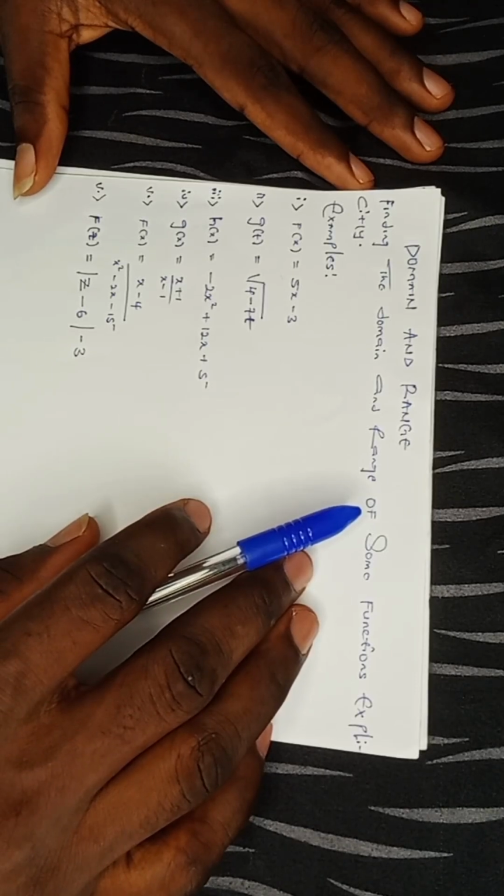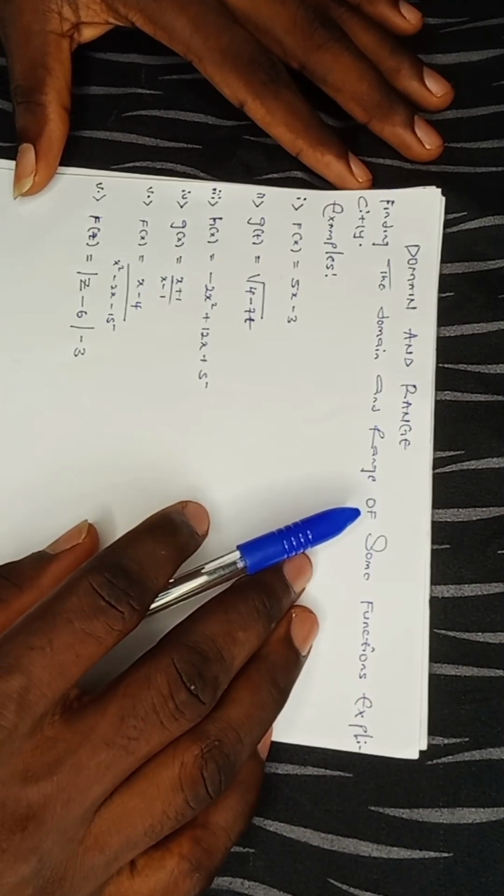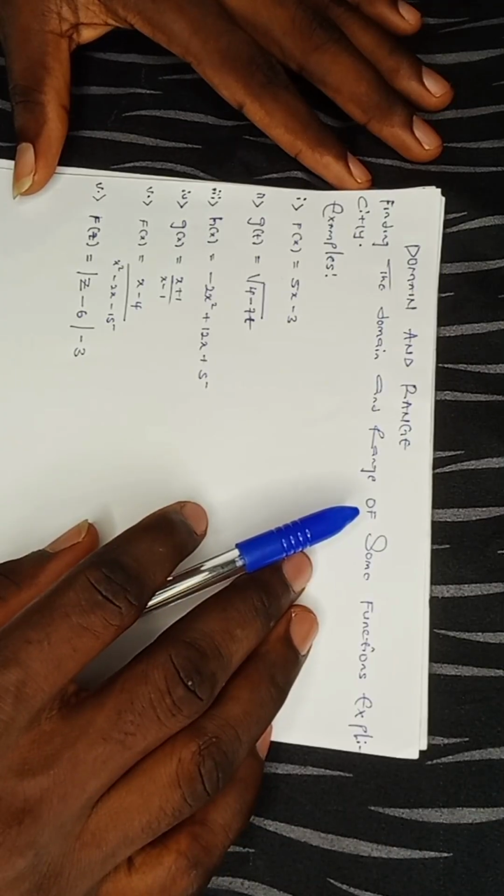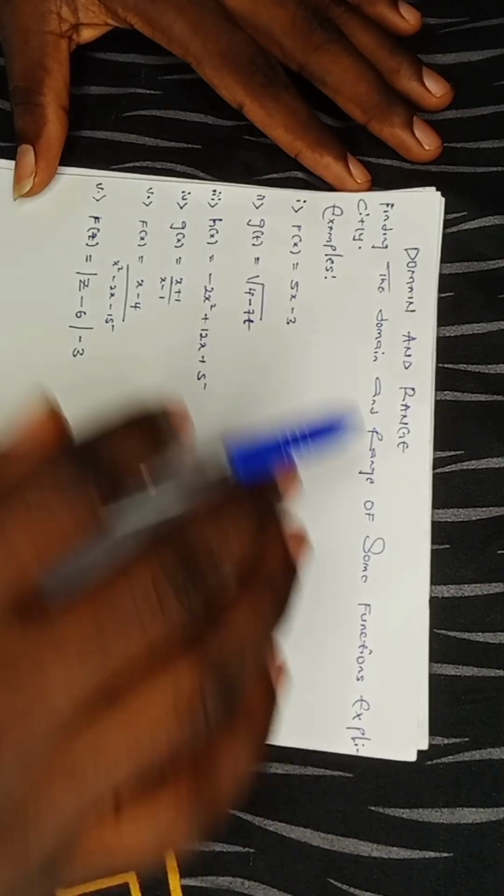And when you then grind that rice, you will have ground rice, which is called the range. So this is what I can give you as a constant thing to think of when you're thinking about domain and range. Okay, we have some examples here.